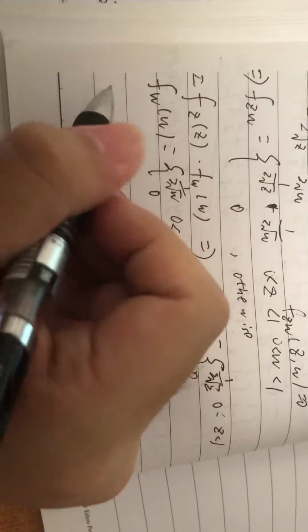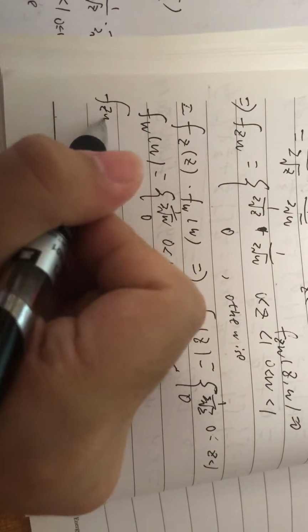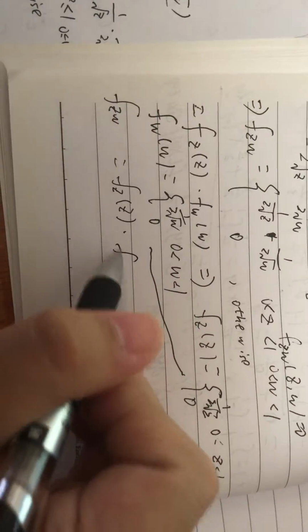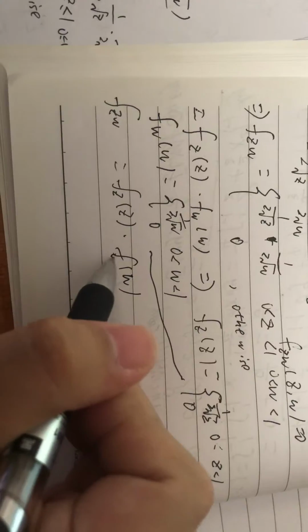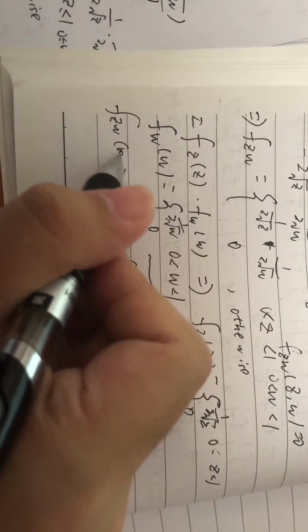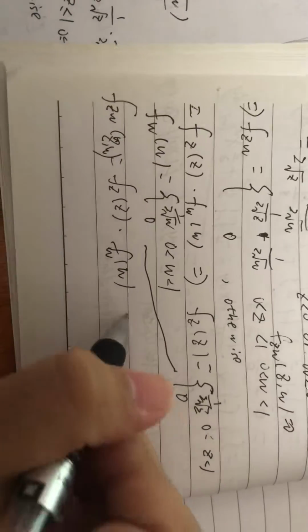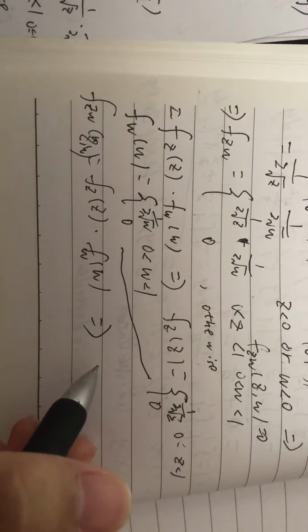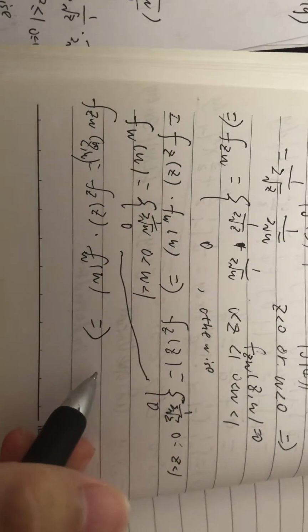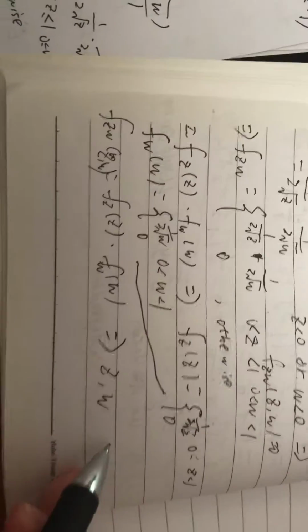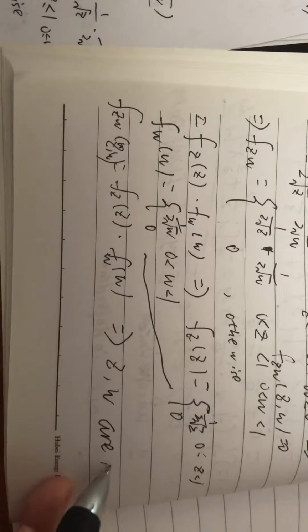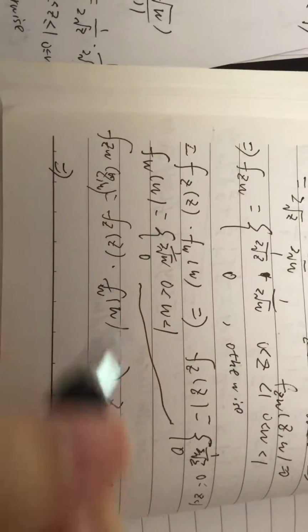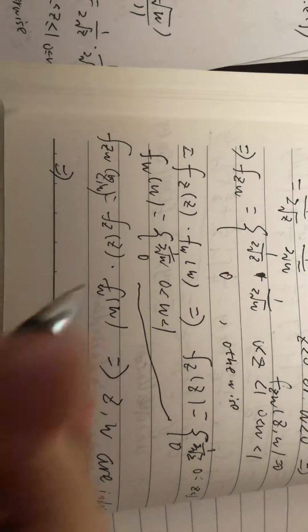According to the function f(z, w) equal to f(z) times f(w), we can get, according to the lecture and the definition, that z and w are independent, and z equal to x squared, w equal to y squared.